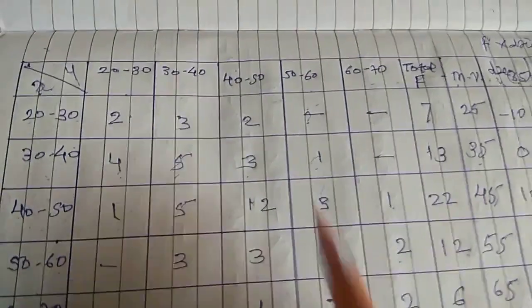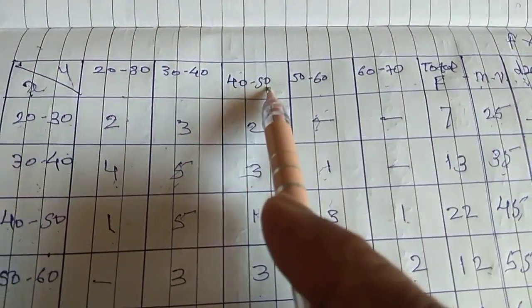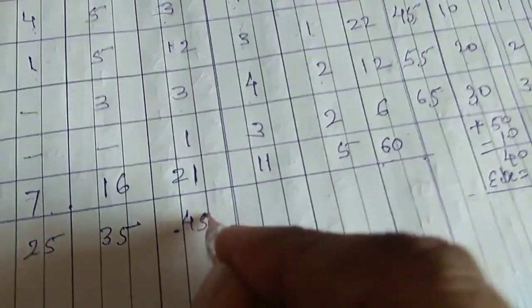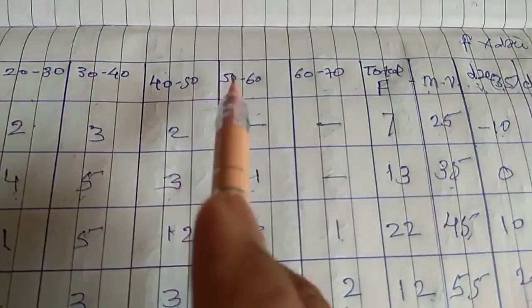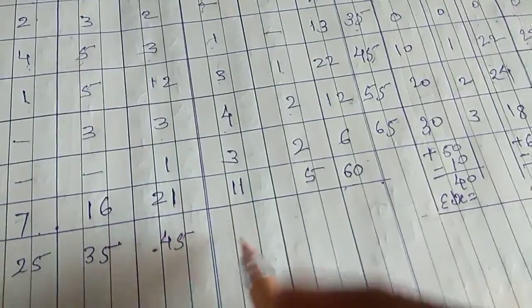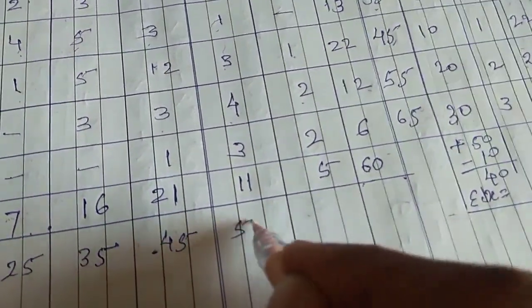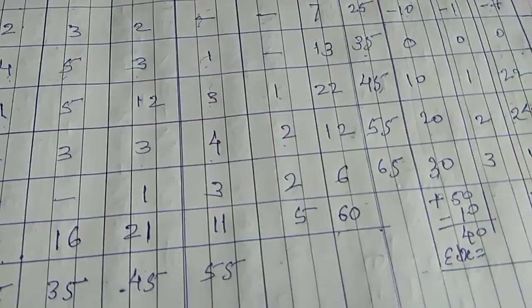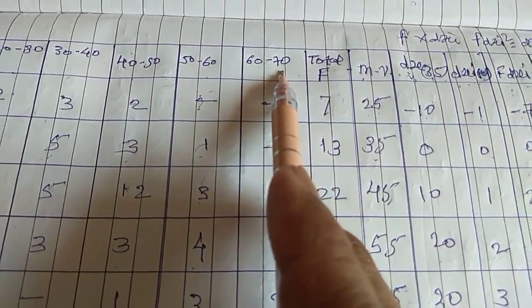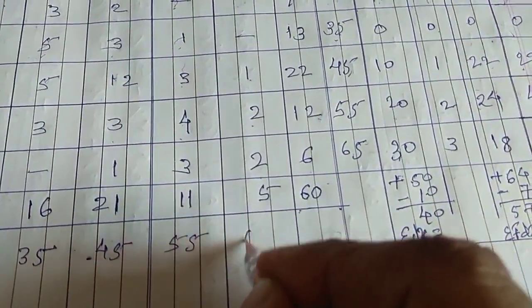Again here 40 plus 50, 90 divided by 2, 45. 50 plus 60, 110 divided by 2, 55. 60 plus 70, 130 divided by 2, 65.